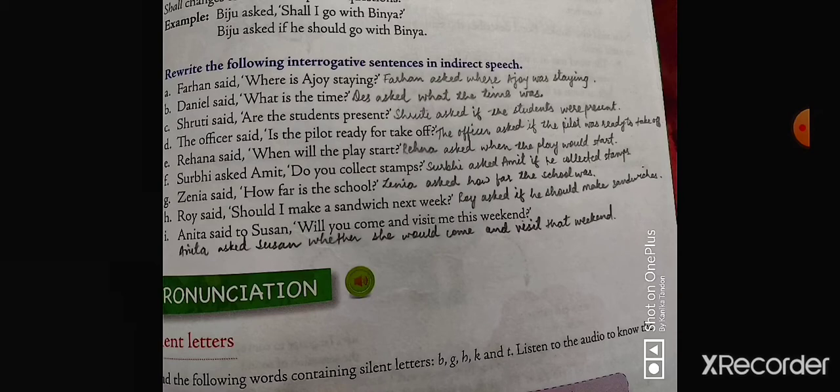Surbhi asked Amit, do you collect stamps? Surbhi asked Amit if he collected stamps. Zenia said, how far is the school? Zenia asked how far the school was. Roy said, should I make a sandwich next week? Roy asked if he should make sandwiches the following week.